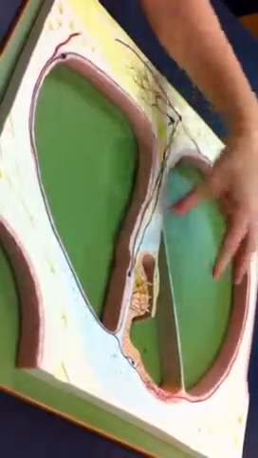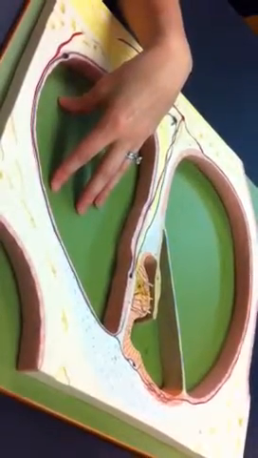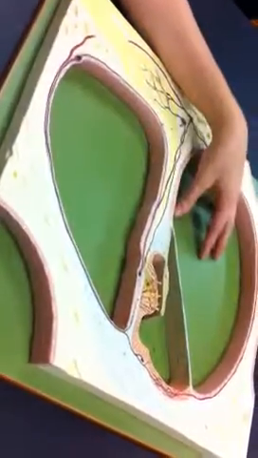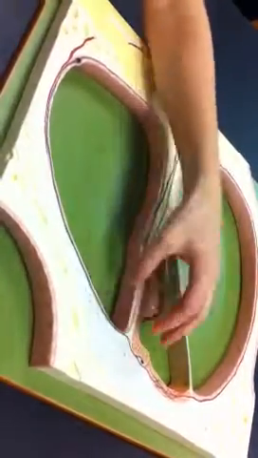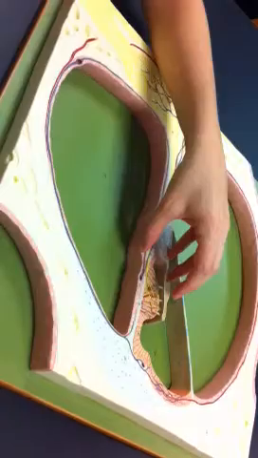The bony labyrinth contains perilymph. What's the bony labyrinth? All this is covered by bone. That's part of the bony labyrinth. So that's perilymph. And then in between the vestibular membrane and the basilar membrane, all this right here is called the spiral organ of Corti.